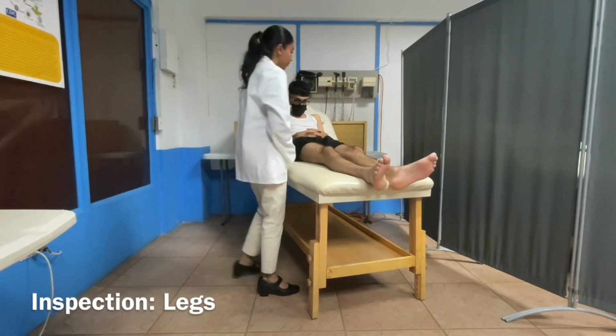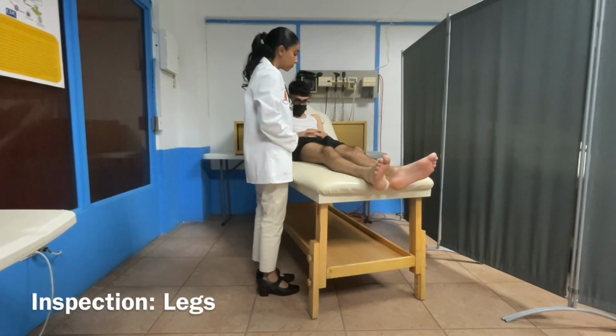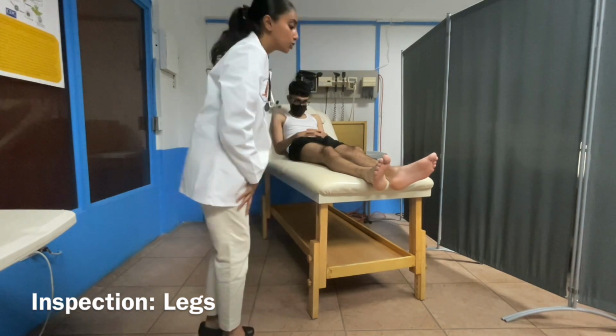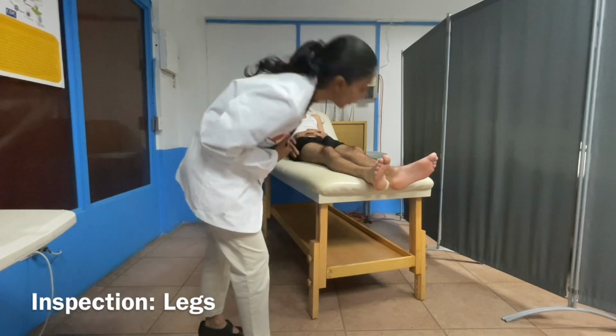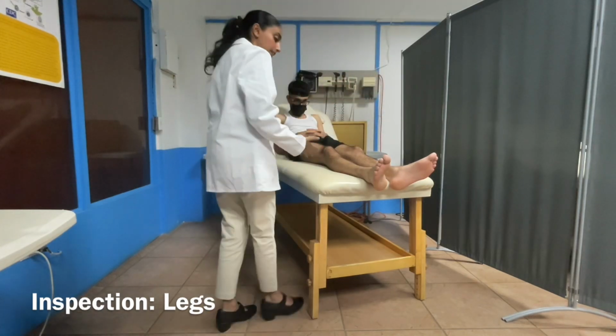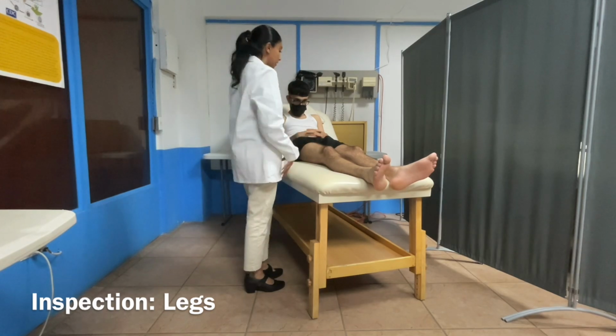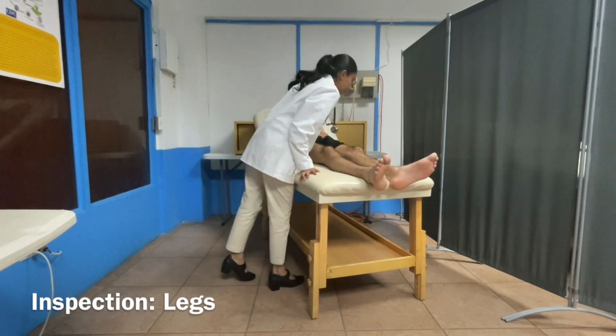Now I will inspect the legs. I am checking for symmetry, looking for any signs of swelling. I'm also looking at the skin temperature, the skin color, and the skin texture. I'm looking for any distended veins, any signs of hair loss, or any changes in the toenails. I'm also looking at the venous pattern.